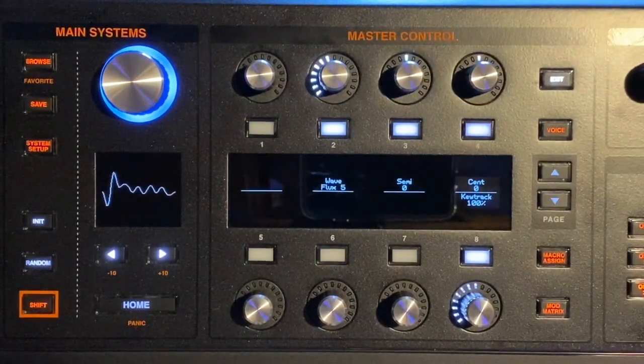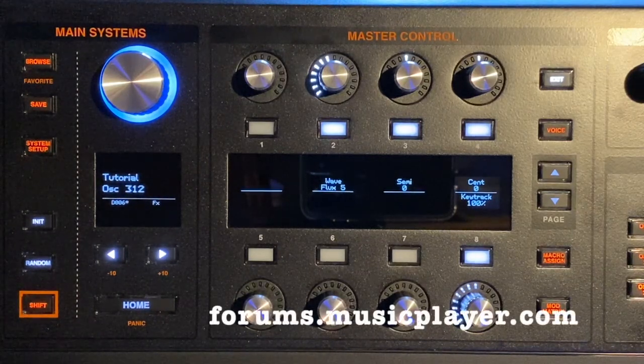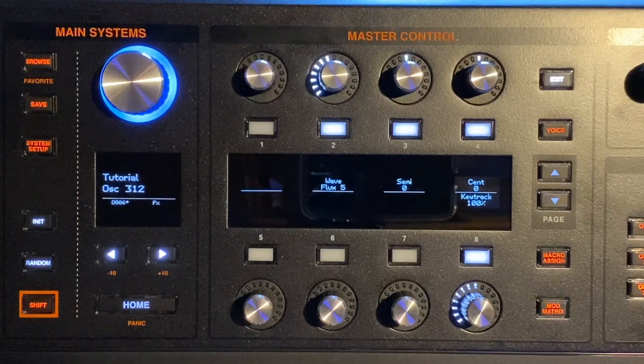And the reason we're going to oscillator 3, if you've been following our series of tutorials, both on this video channel and also at musicplayer.com, you'll know that oscillator 3 is different than the other 2 oscillators because it runs directly into the mixer. Not only that, but it can't do wave scans. It only has single waves. That's not entirely true, as you're about to see, but it's true enough for our purposes.